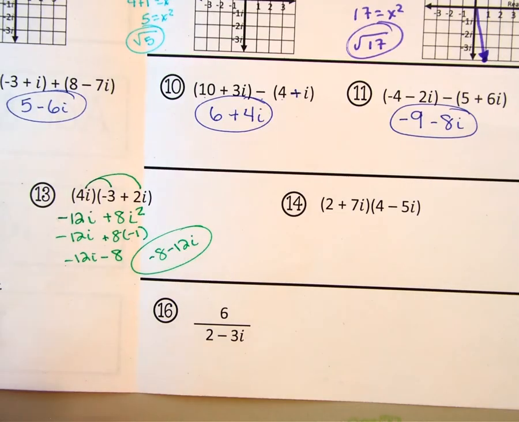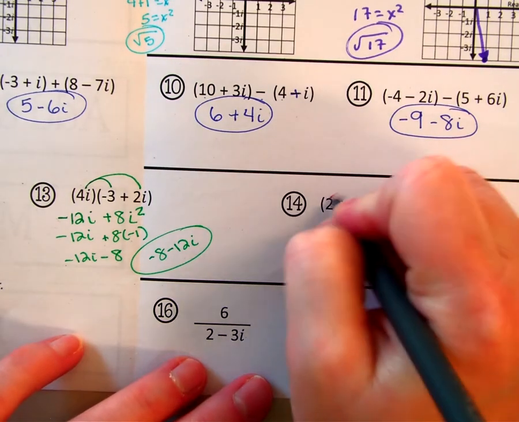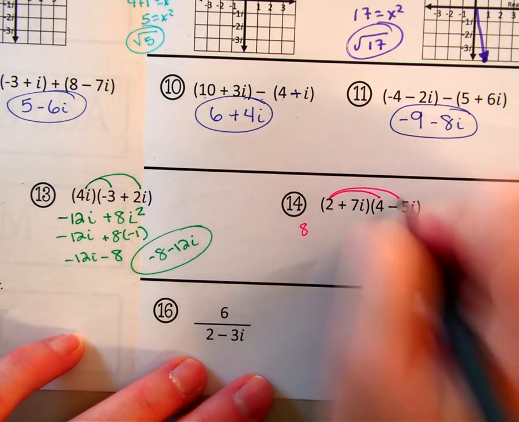And our last one, distributive property, some more. So 2 times 4, 2 times -5i.